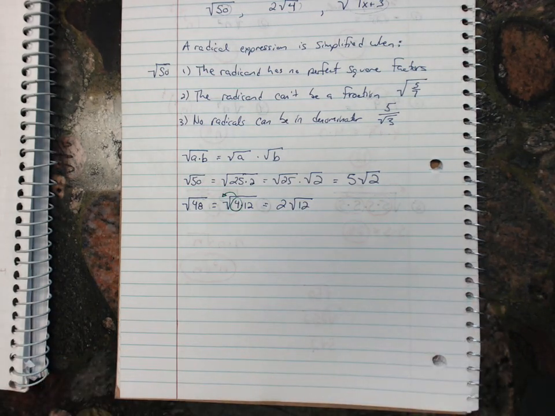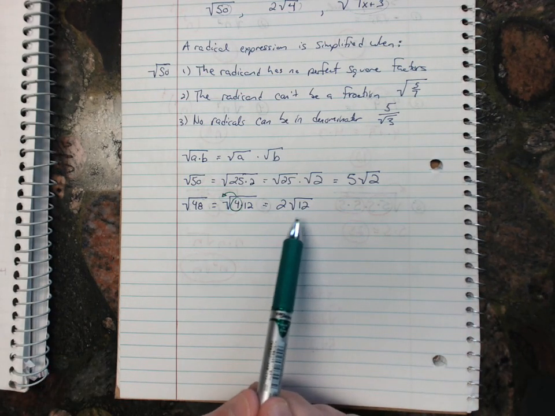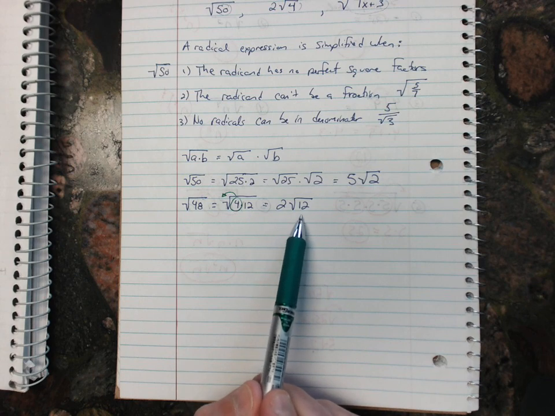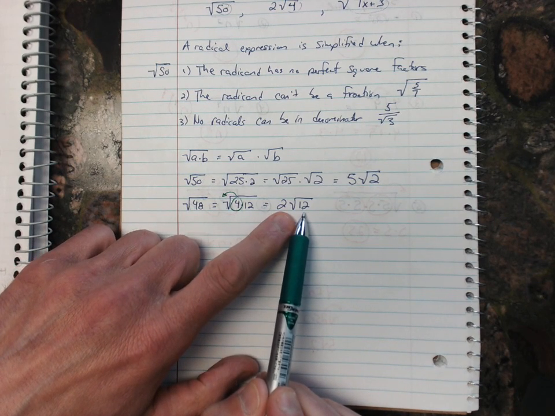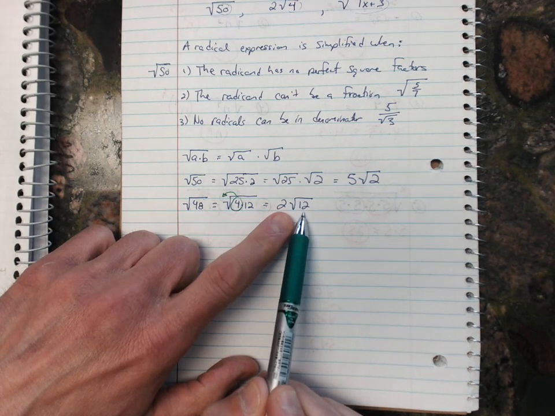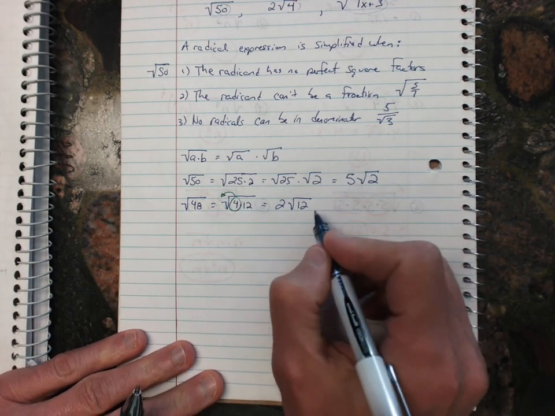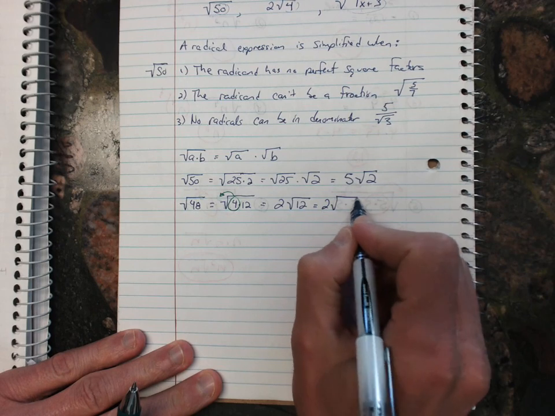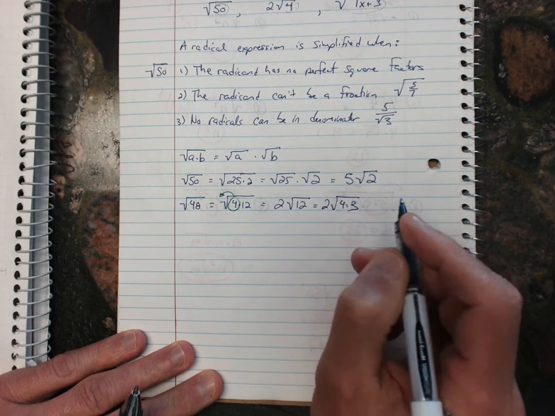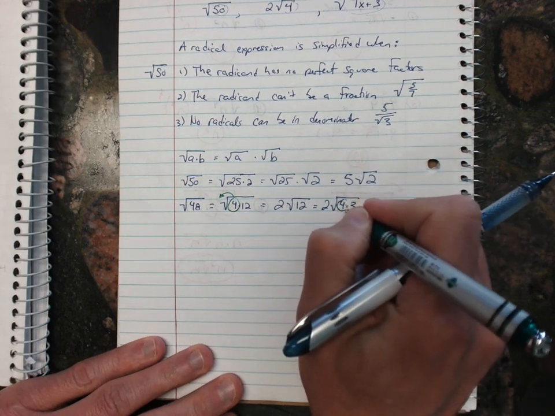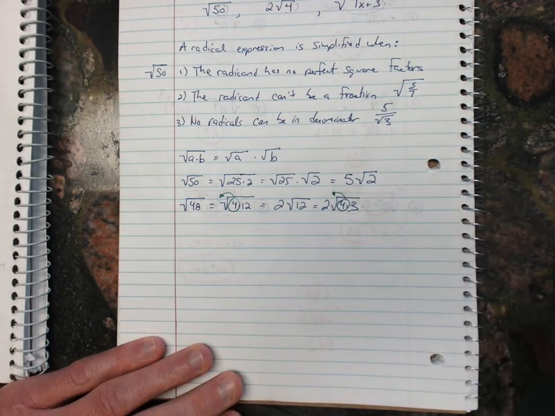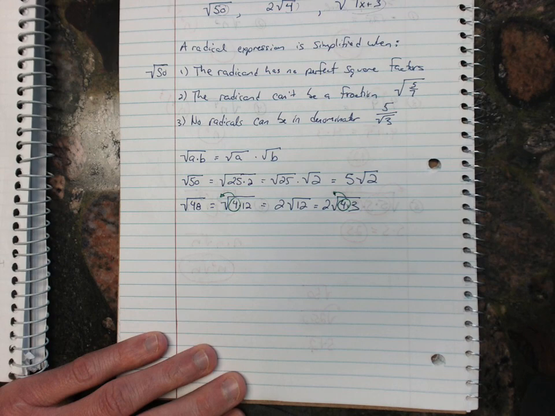A common mistake is people stop without finishing this. And you say, oh, there's our answer, 2 radical 12. The problem with that is the square root of 12 still has a 4 in it, right? A factor of 4. So I have to take that out as well, which ends up being 2 radical 4 times 3. So you always got to check your radicand and make sure it is totally simplified or doesn't have any perfect square factors. Now I can take out the square root of 4, which is 2, right?